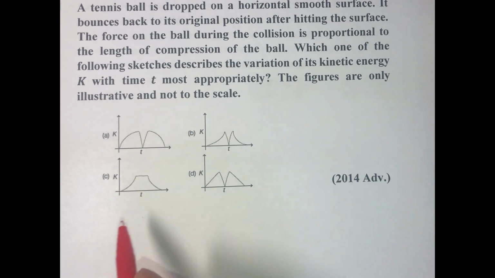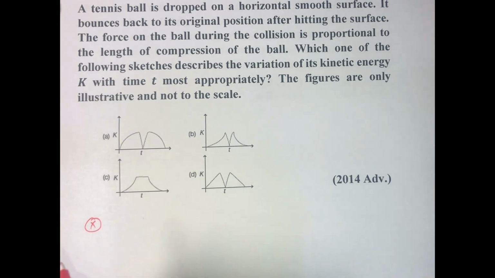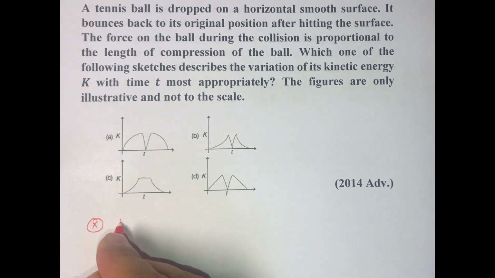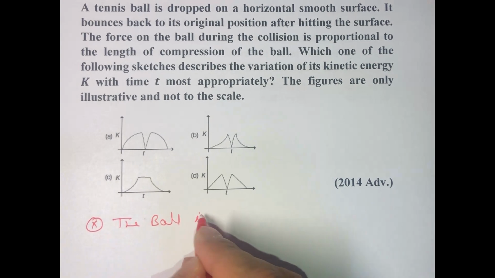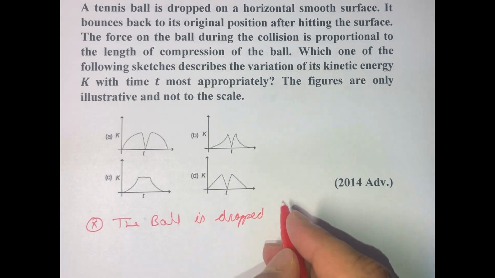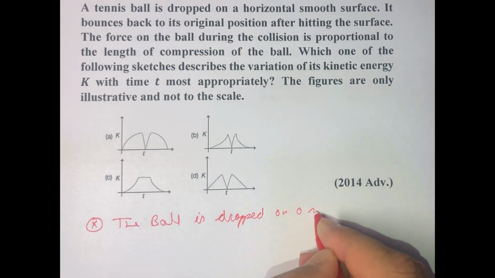And it is given that the tennis ball is dropped from a certain height. We can say a ball is dropped on a surface.